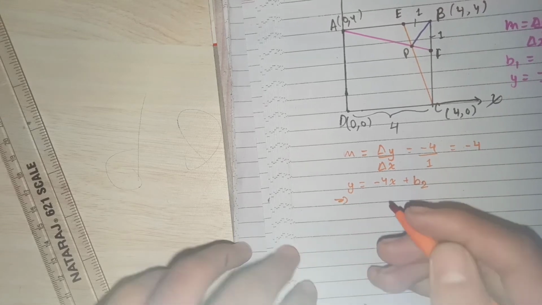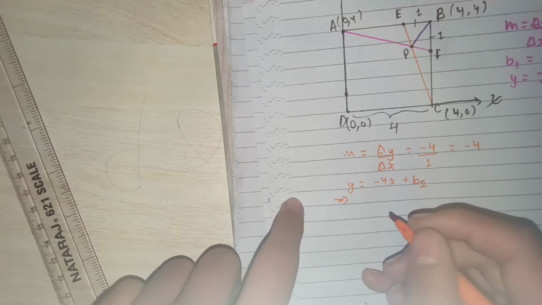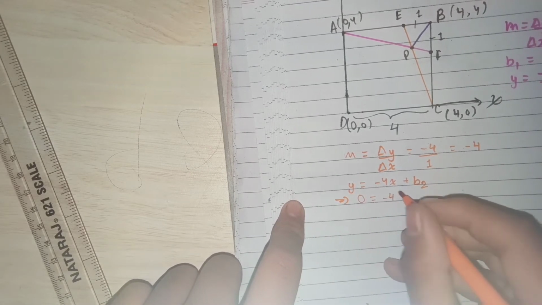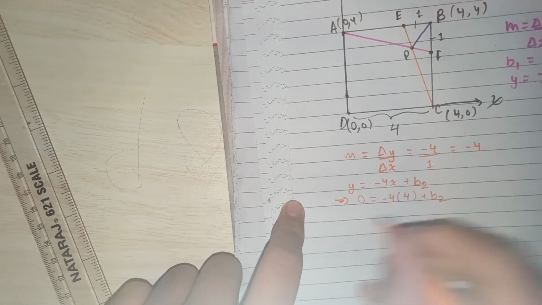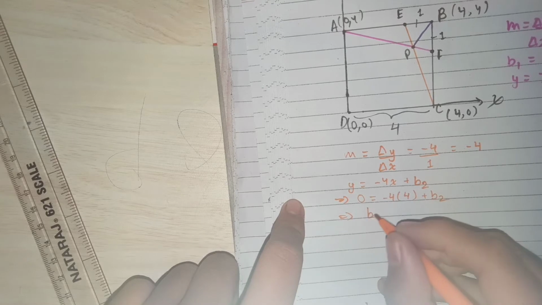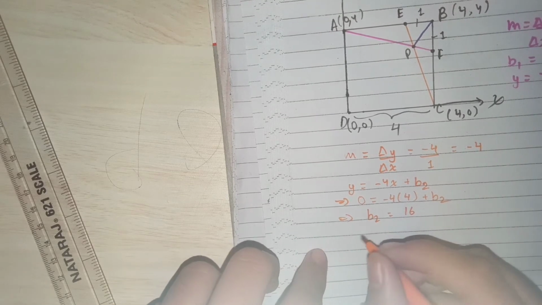We know that (4, 0) satisfies this. So I know that 0 equals -4 times 4 plus b2, which implies that b2 is 16, right? So that's my y-intercept.